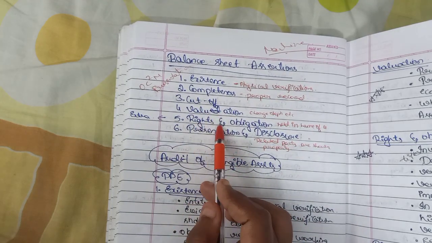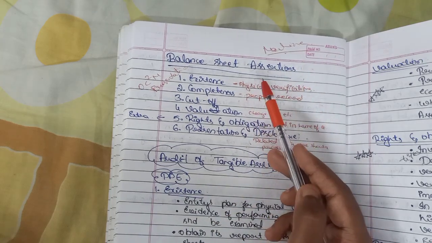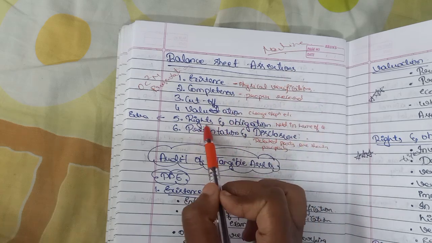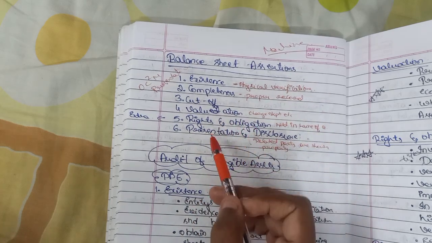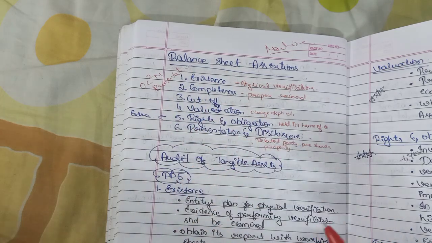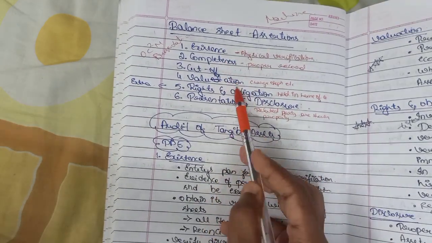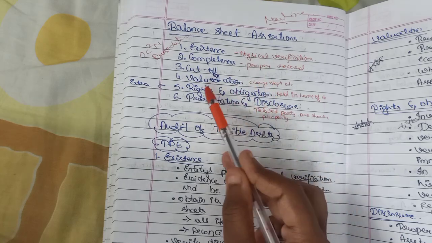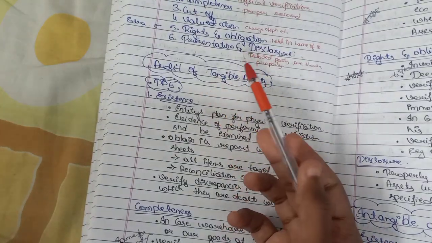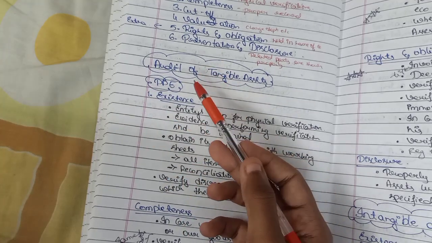Then the extra one is rights and obligations. We'll check if the machine belongs to this entity itself or belongs to someone else. So here rights and obligations come into place. Then the last one is presentation and disclosure. Here also we'll be seeing presentation and disclosure. The changes are just existence and valuation, and rights and obligations are added extra. If we remember that shortcut, these balance sheet assertions will also be so easy.